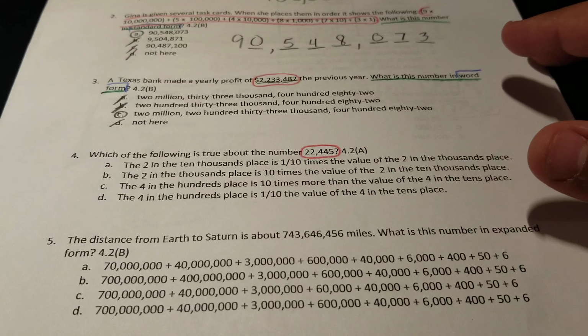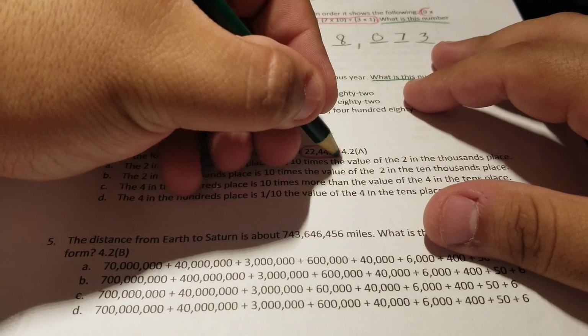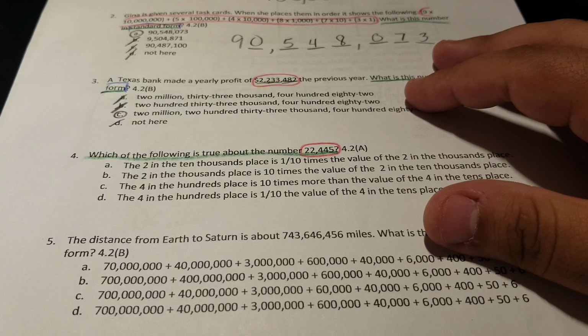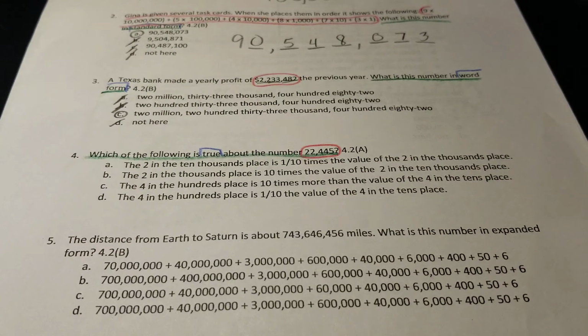Which of the following with the number 22,445? So let's go ahead and underline our question. And we are looking for the true statement.